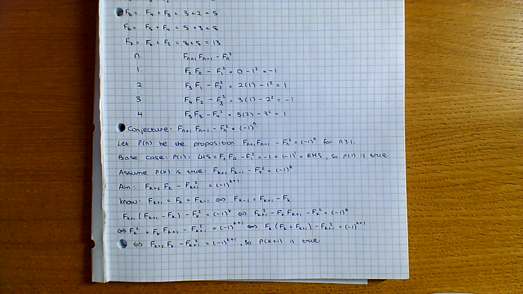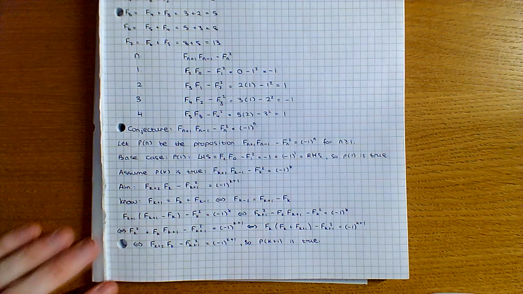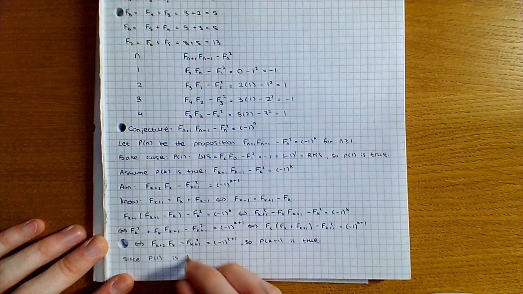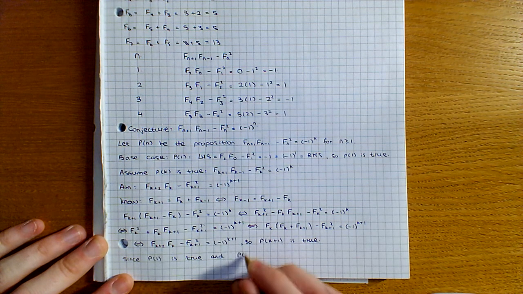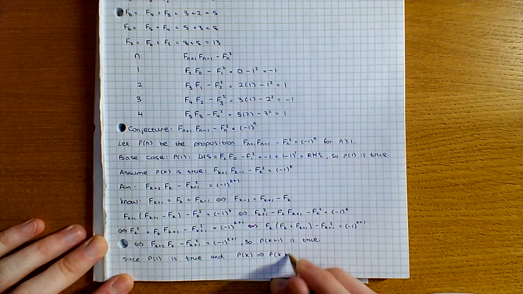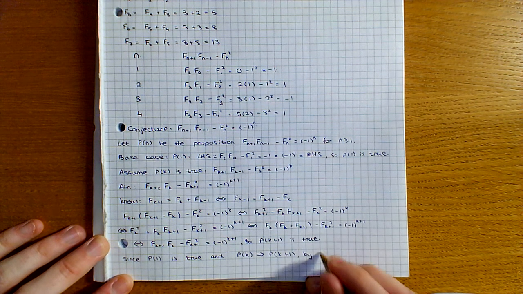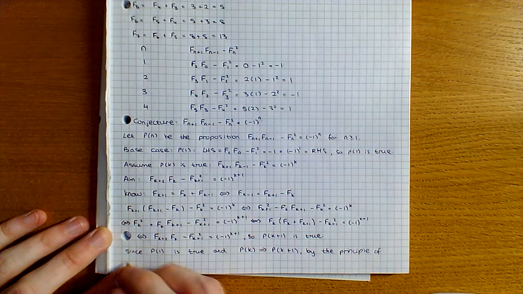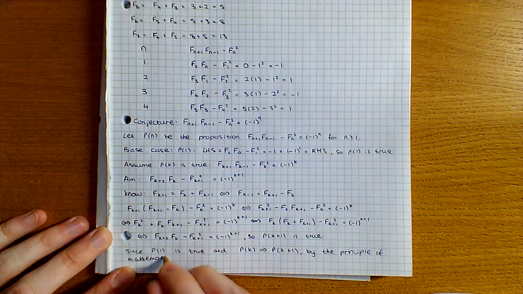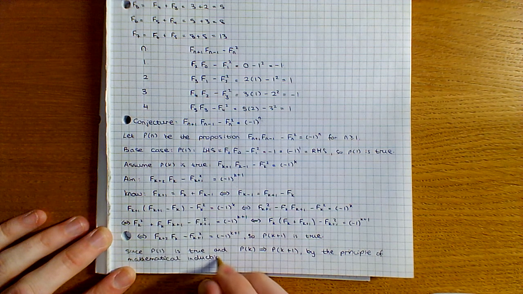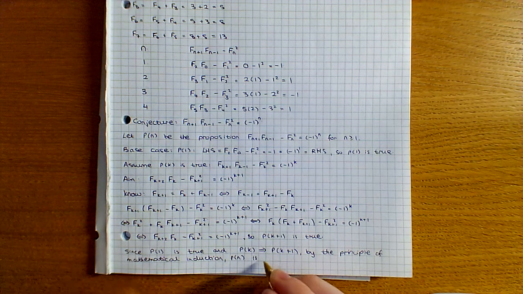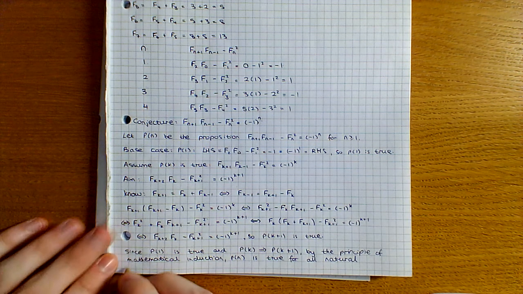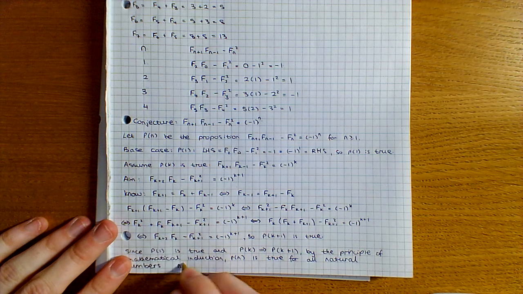It might be worth writing a quick conclusion. So the conclusion I usually write for an induction is, I would say, since P(1) is true, that was our base case, and if P(k) is true, then P(k+1) is true, which is what this statement says, by the principle of mathematical induction, P(n) is true for all natural numbers n greater than or equal to 1.